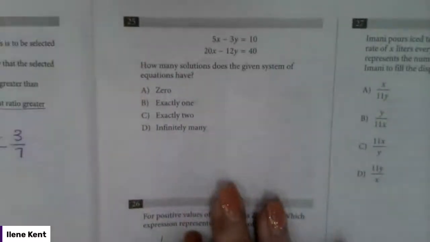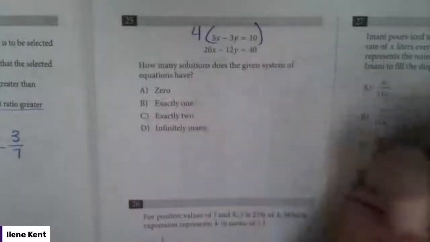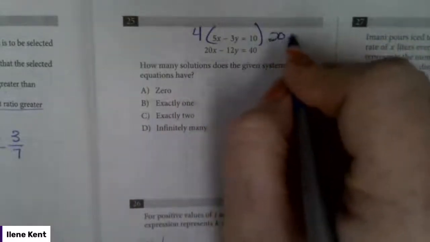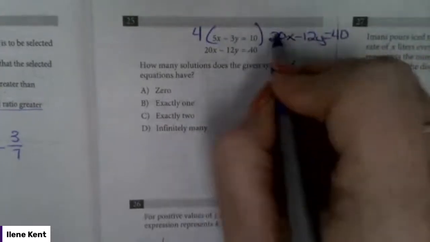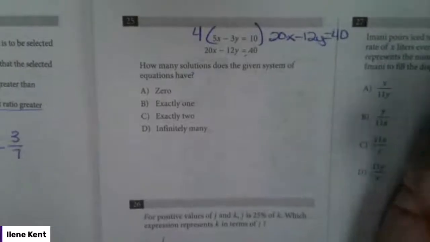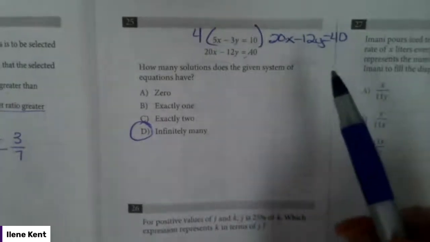And moving on, 25. Thanks for hanging in there, guys. How many solutions does the given system of equations have? So actually, if I multiply this by 4, that gives me 20x minus 12y equals 40. That and that are the same line. Same line is always going to be infinitely many. You can find easy tricks like that that make it go much faster, and you don't actually have to do the math for those.